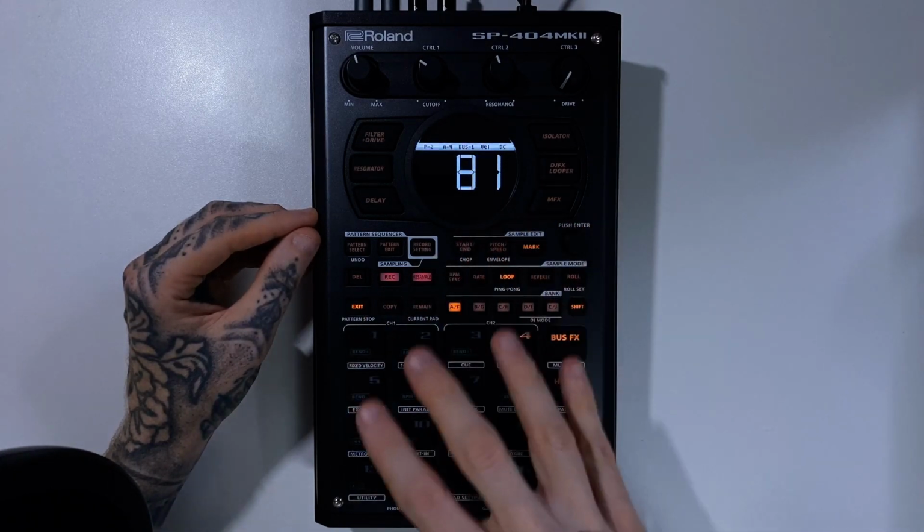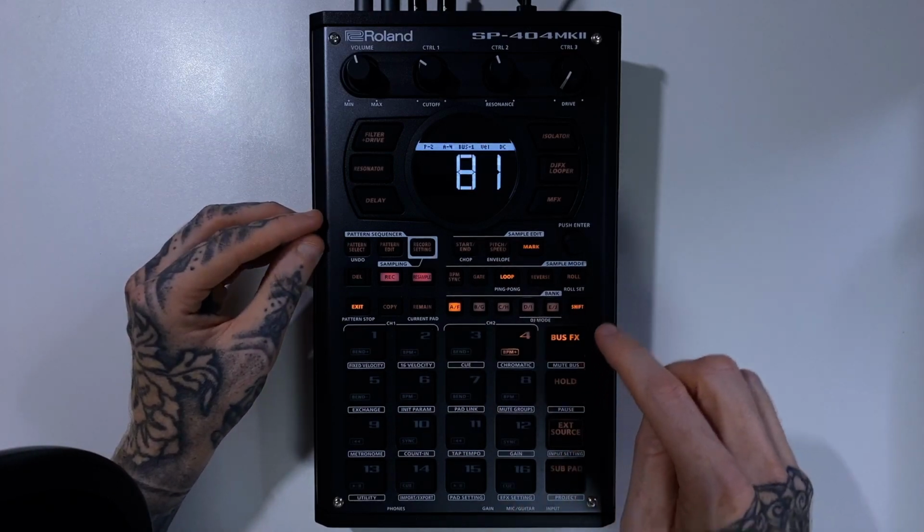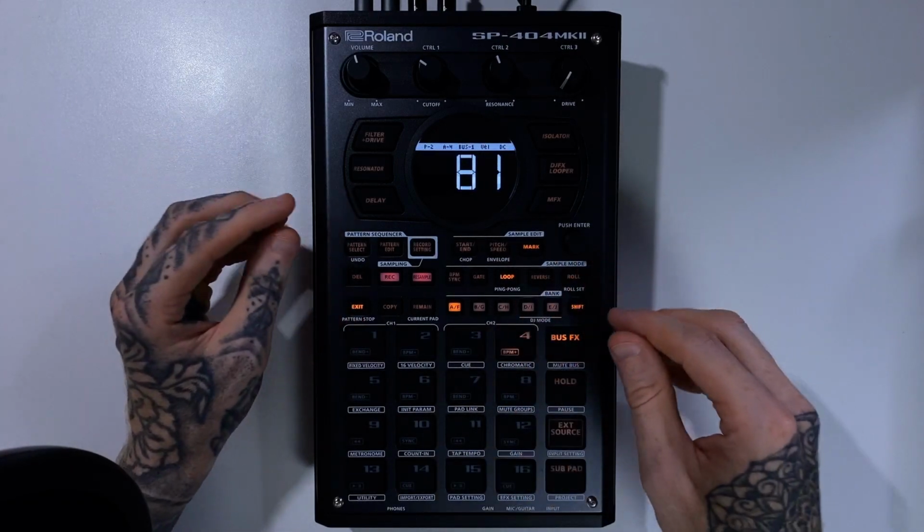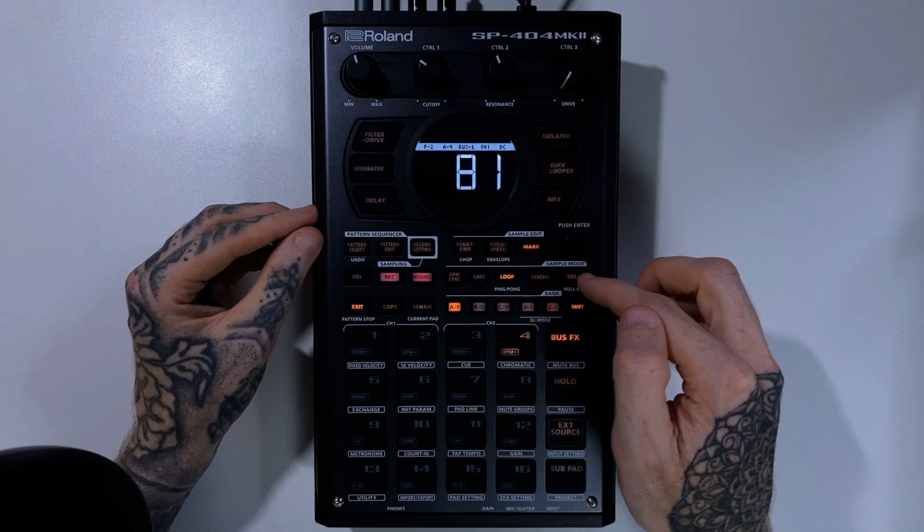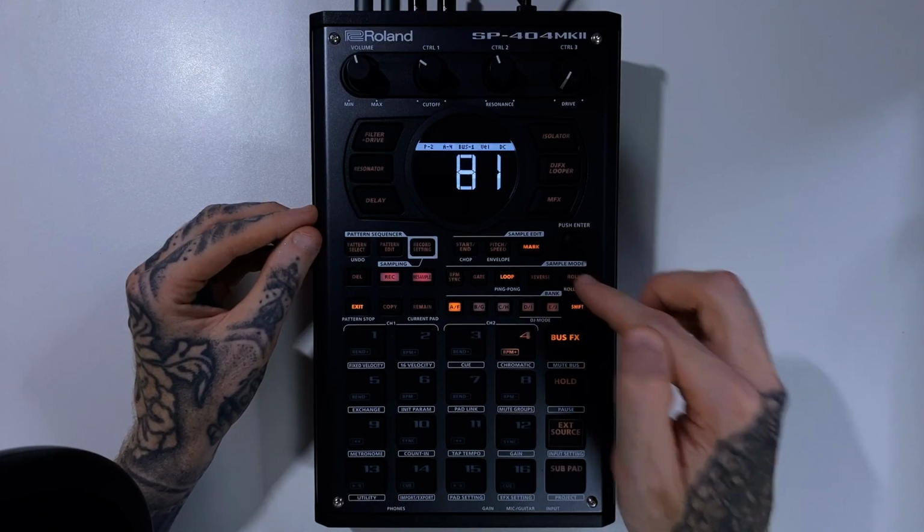So when I first started playing with this, my timing was completely off. I was like, why isn't this working? I'm terrible at using this. But actually it's because it triggers as you release the button.